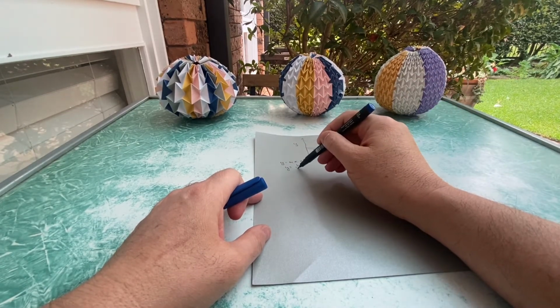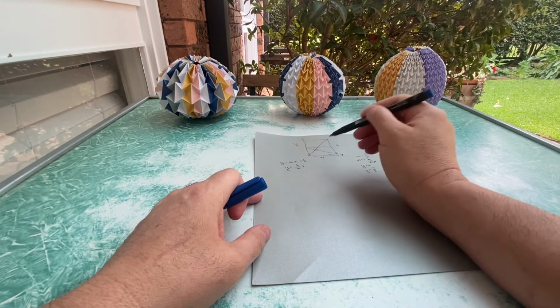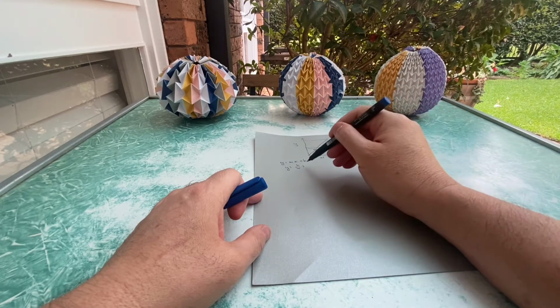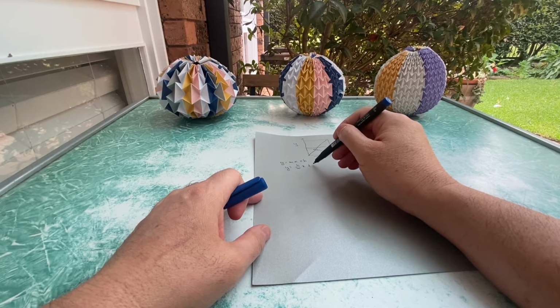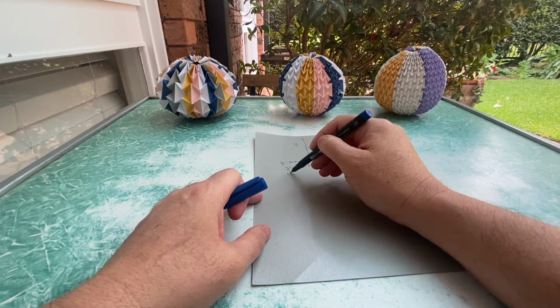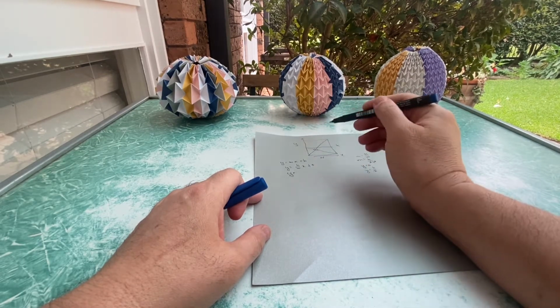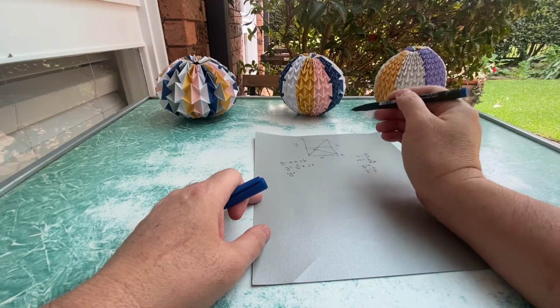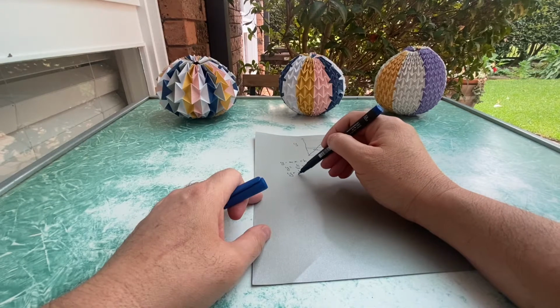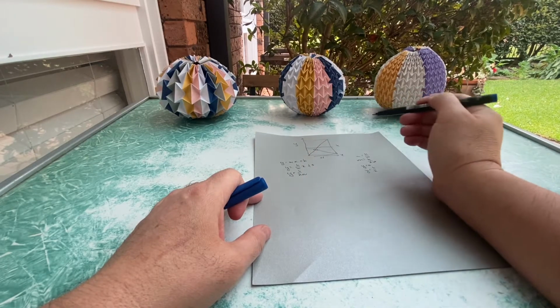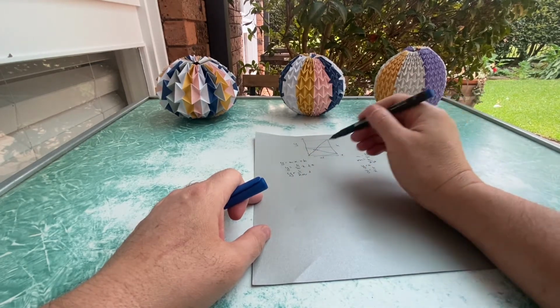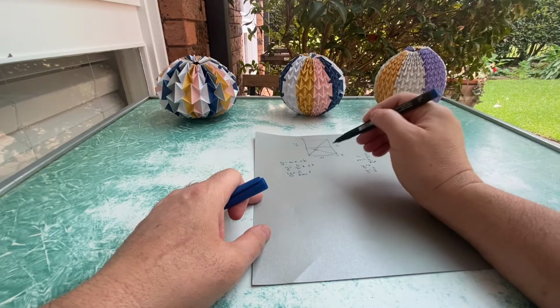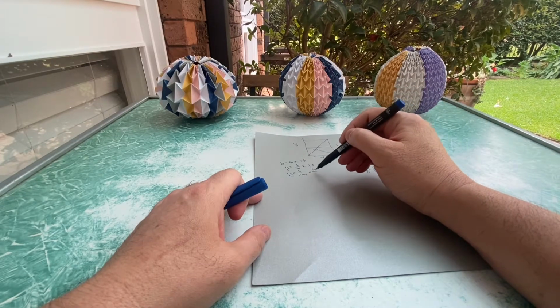So the formula for the first line is y equals h over w times x plus 0. And for the second line, it's negative h over 2w times x plus h over 2.